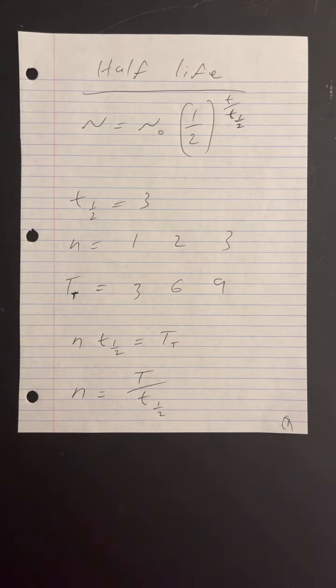You can pause the video if you want to figure this out for yourself. Otherwise, I'll show what I got in 3, 2, 1. We'll start with some building blocks here and work our way up.